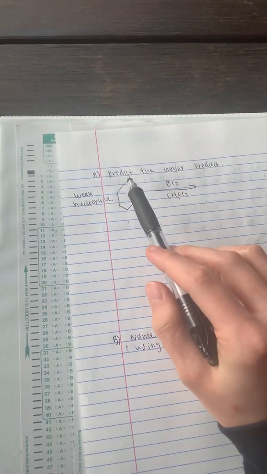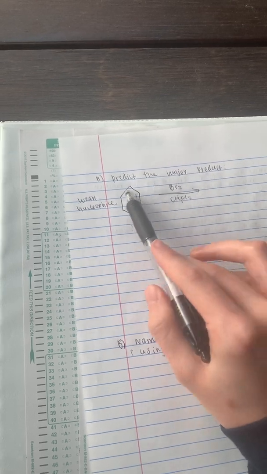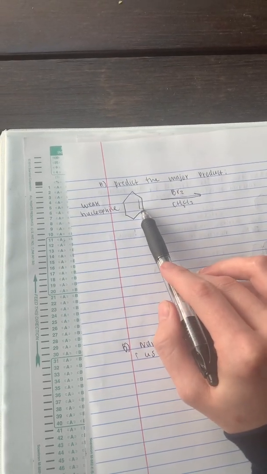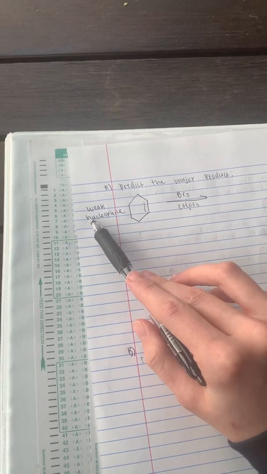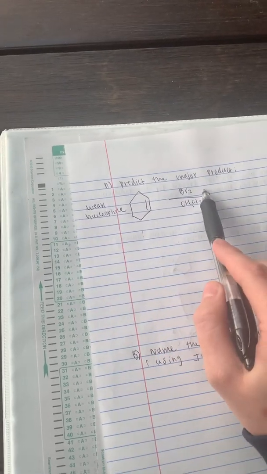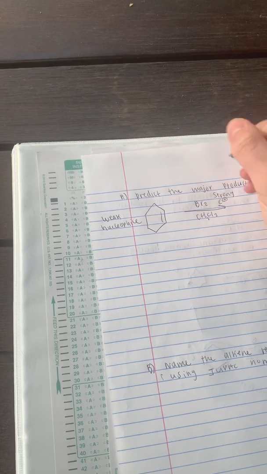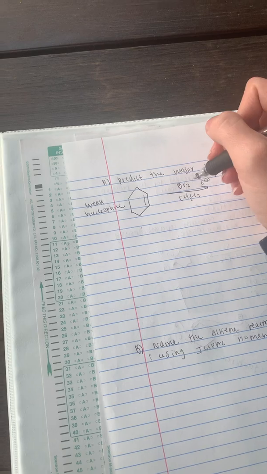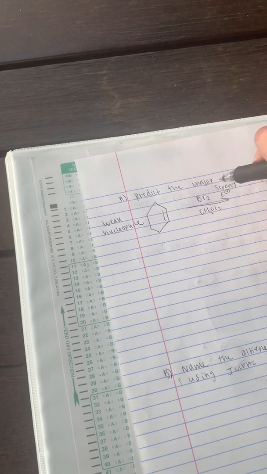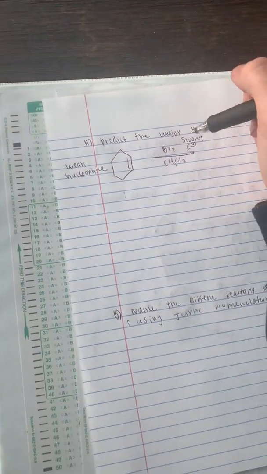All right, so for these two questions, there's a part A and a part B. To predict the major product of this reaction, we have an alkene, which is going to end up being a weak nucleophile. And then Br2 is going to end up being a strong electrophile, because Br is a good leaving group, and it is based on the strength of the leaving group. Although bromide is not the strongest electrophile, it is strong.